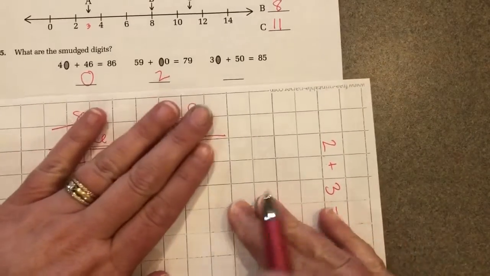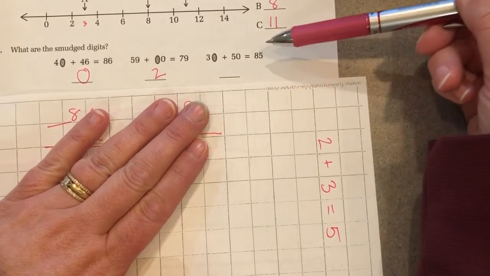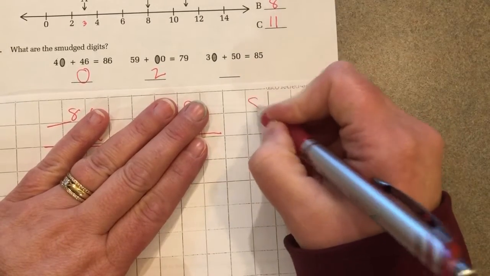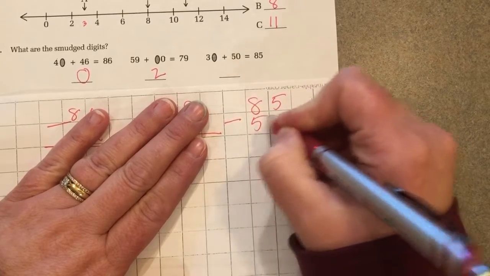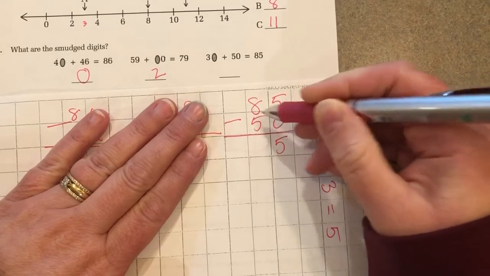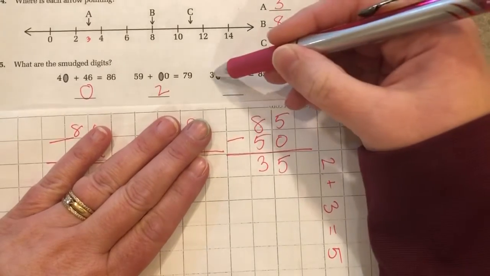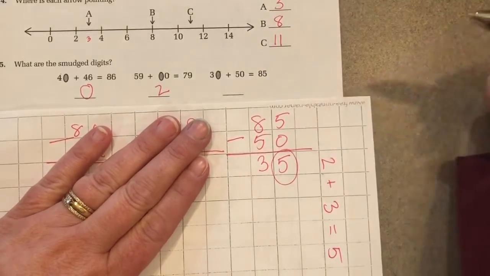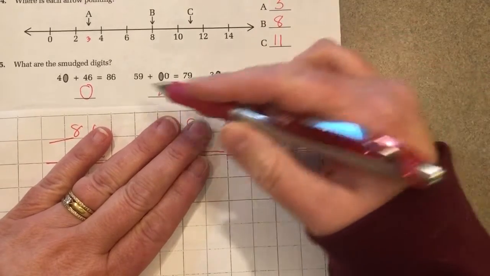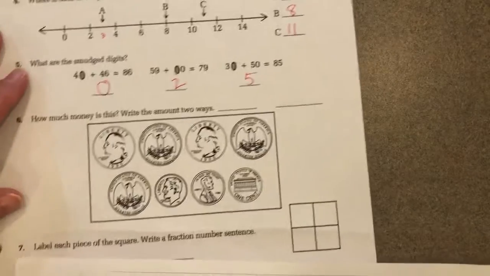Okay, last one, same strategy. Something plus 50 equals 85. That means 85 take away 50 is going to get us something. 85 take away 50. 5 take away 0 is 5. 8 take away 5 is 3. 35. So we got the 30. The part we need is the 5. Okay, give these a shot. I think you're probably going to be better at them than I have been. You are going to figure that one out.